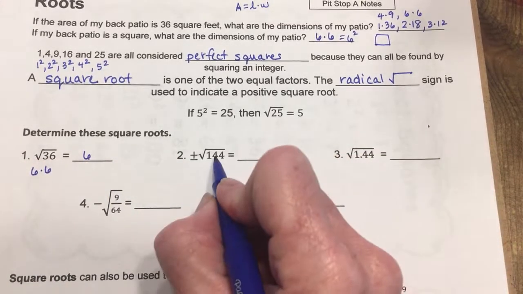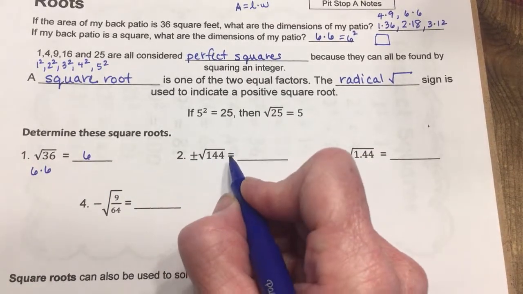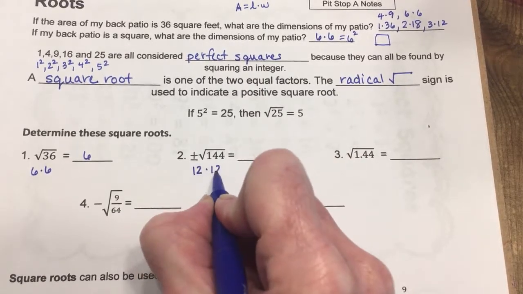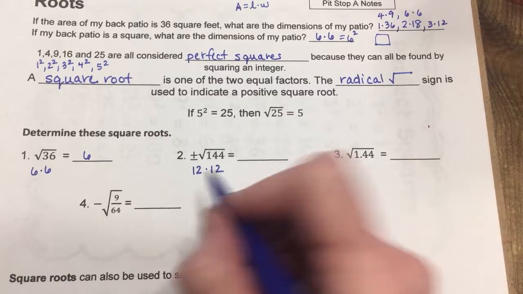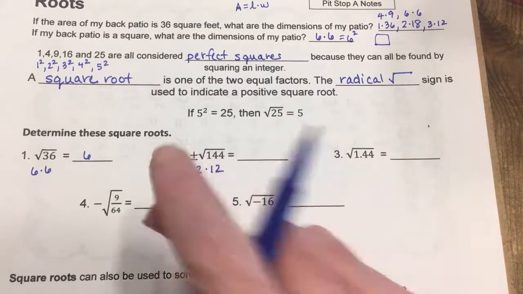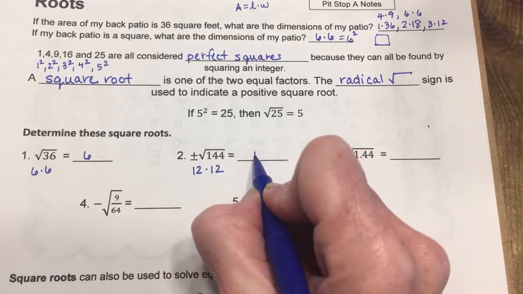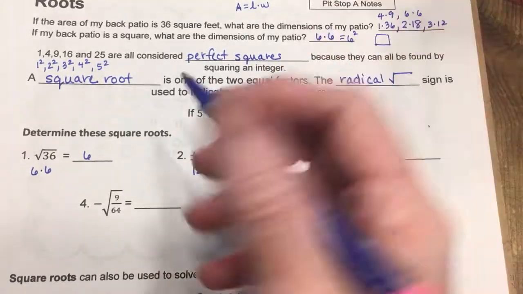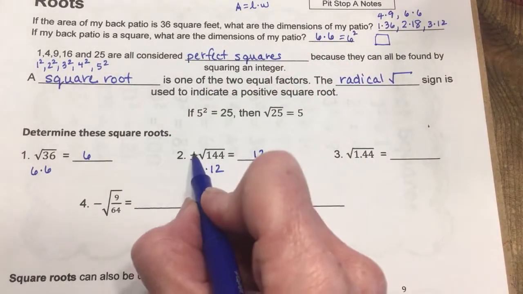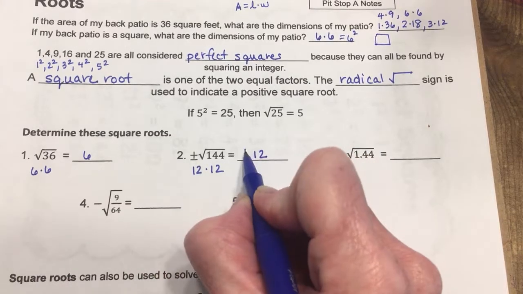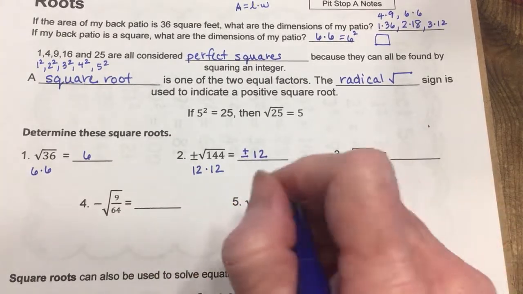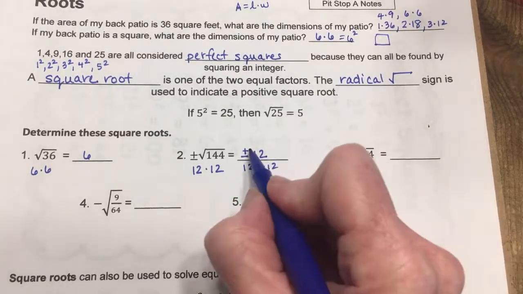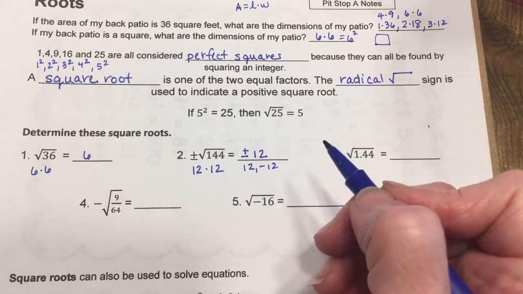All right, look at this one. What number squared is 144? 12 times 12, all right? 12 squared is 144. So just one of those is the square root. This time, the number outside has a plus and a minus. It means it could be positive or it could be negative, and it's just a short way to write that. You could write 12 or negative 12. This plus or minus is a short way to write that.